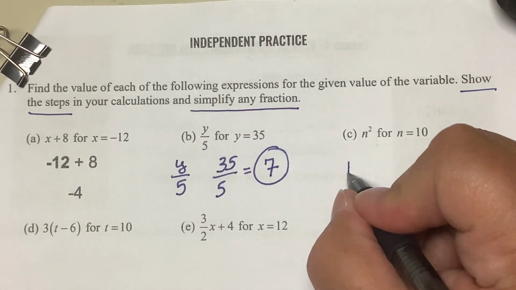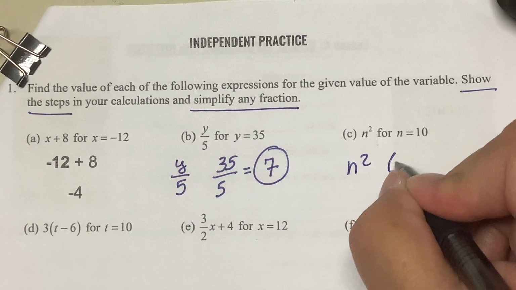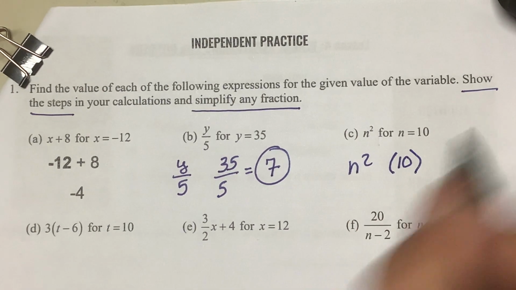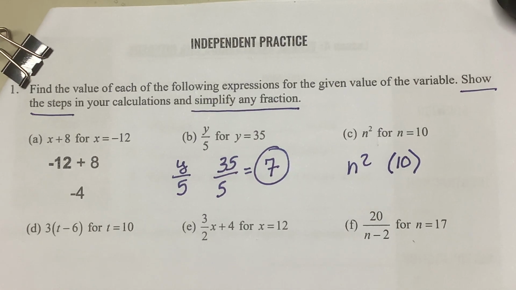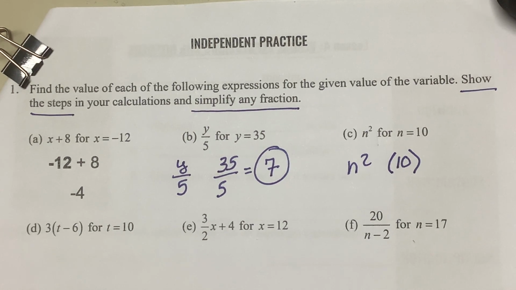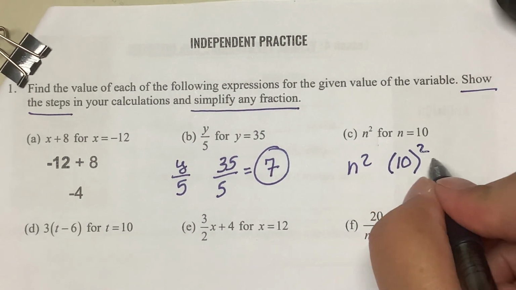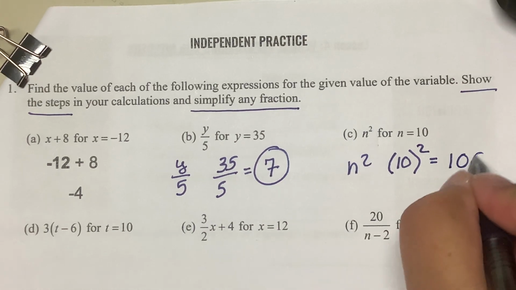N squared, n is 10. I'm going to put it in parentheses because this square means multiplication. It's the number times itself. So I have to put the number in parentheses. It's more important when it's negative, but right now just know if I'm substituting and it's multiplication, I must use parentheses. So 10 squared, 100.